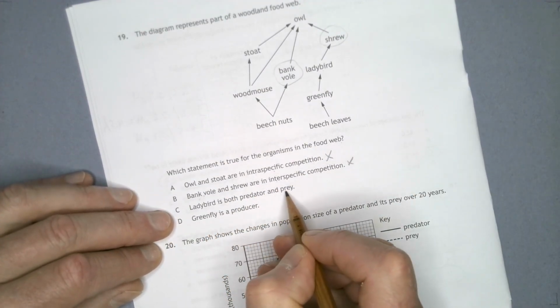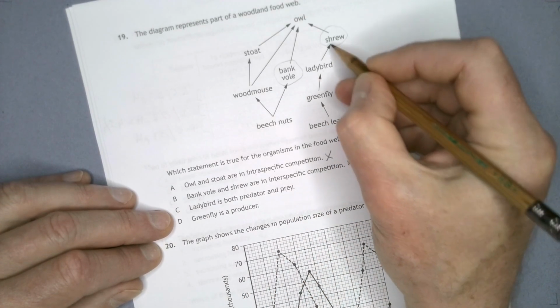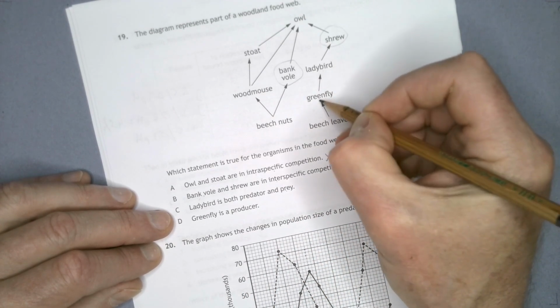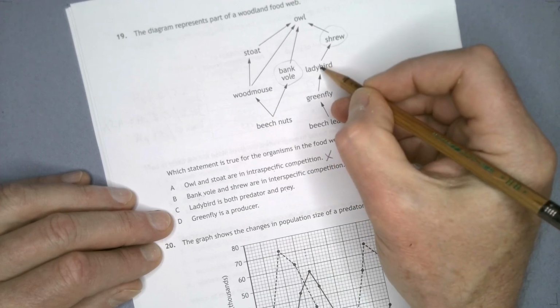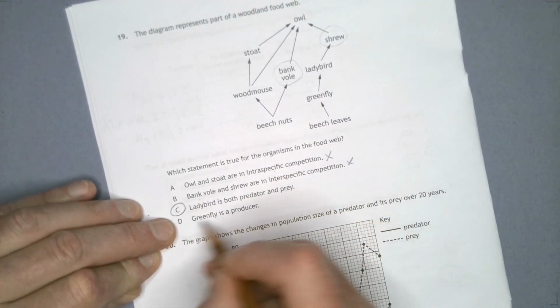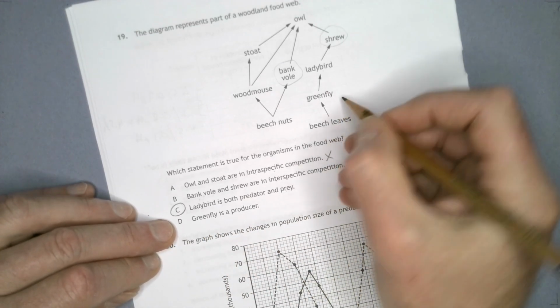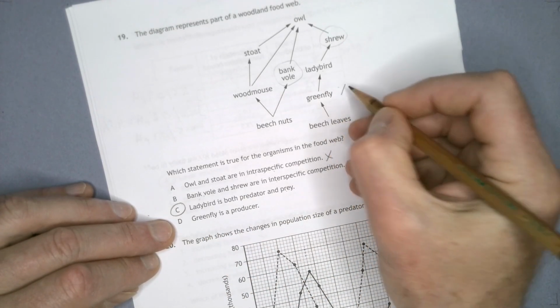Ladybird is both a predator and a prey. Okay, let's look at the ladybird. It's eaten by the shrew, but it eats the greenfly, so it's a predator of greenfly and a prey of the shrew, so that's going to be correct. Let's look at the last one just as a matter of interest. Greenfly is a producer, which is wrong, of course. So that's wrong too.